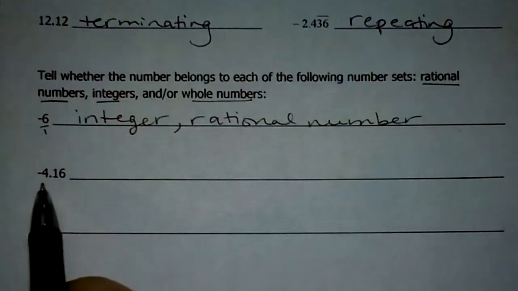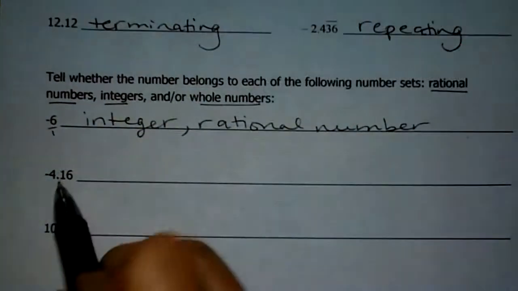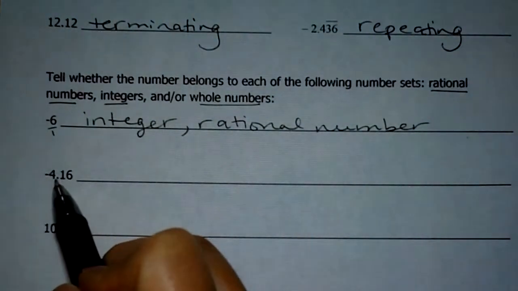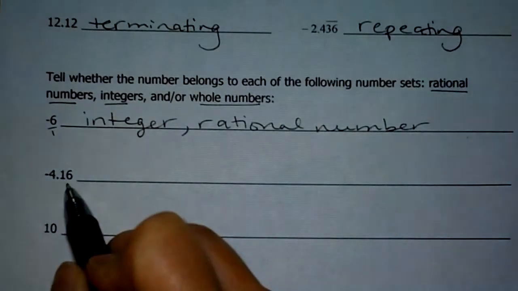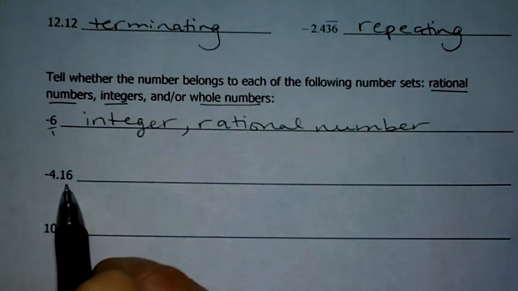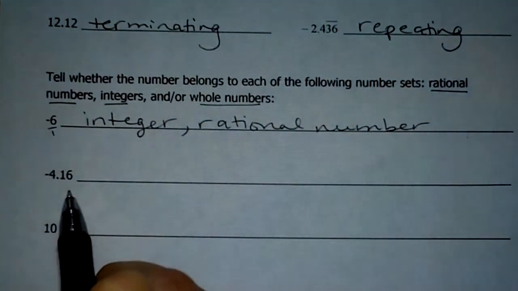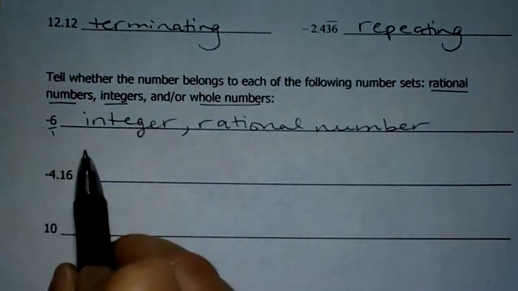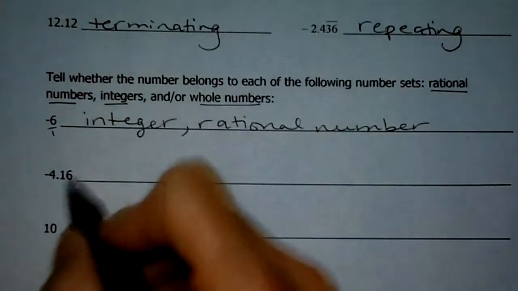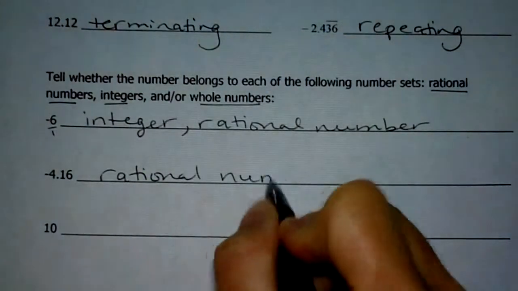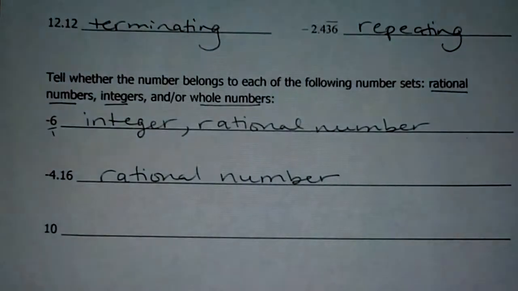And the next one I have is -4 and 16/100. First off, this is not a whole number. It's a decimal, right? So it doesn't fall into the whole number category, and even though it has a negative sign, it's not an integer either, because integers need to be whole numbers. But could I write this as a fraction? I sure could. -4 and 16 over 100. And if I needed to change that to have a single numerator and a denominator, we know how to change mixed numbers into improper fractions. So that would make this a rational number only. If it's not a whole number, it doesn't fit into any of those other categories.